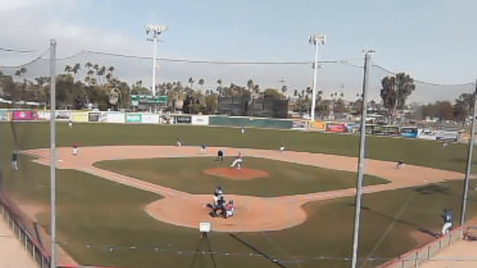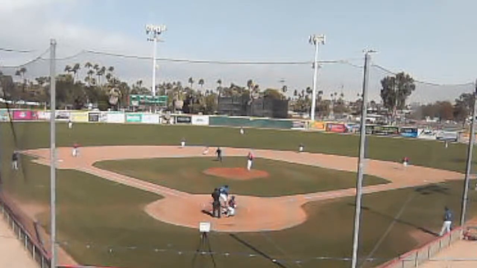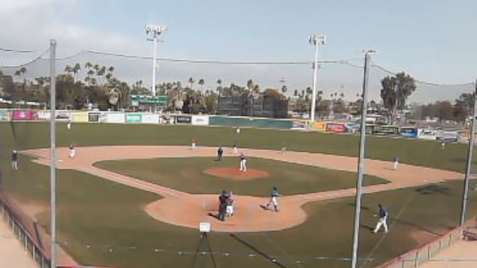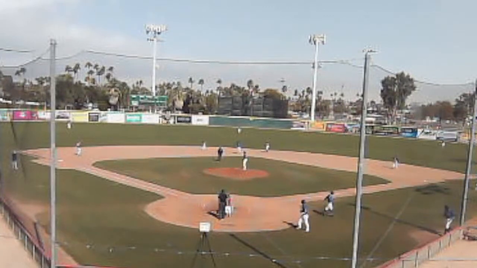Brandt looks back at the runner, kicks and deals home on the full count. Up in the zone, but he gets a chase from Mitch Morales for out number 2.